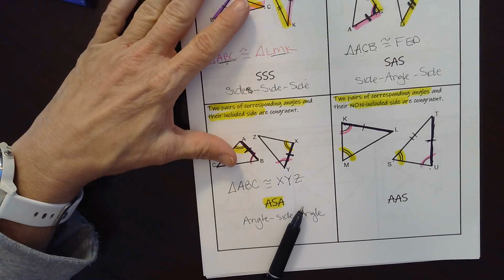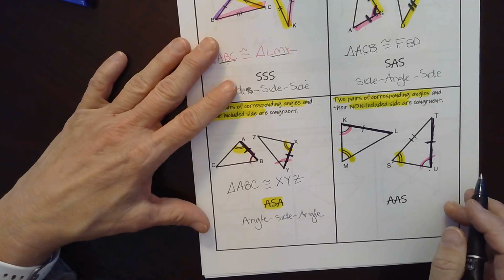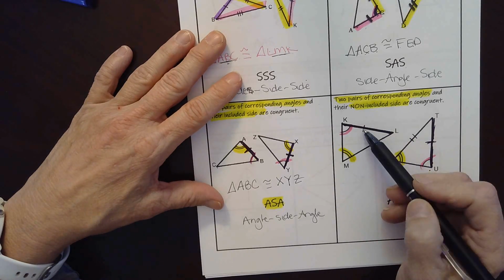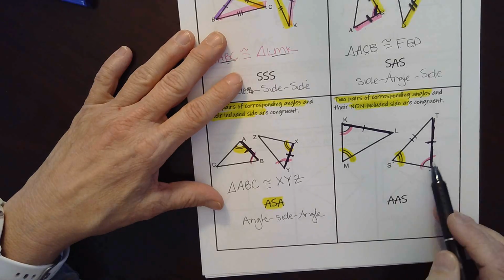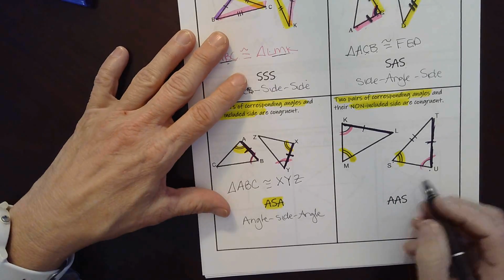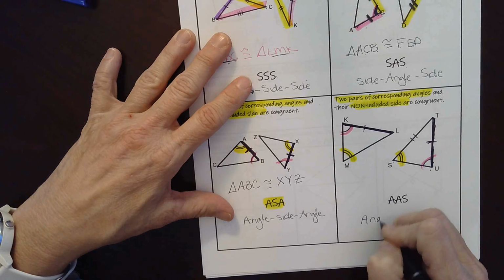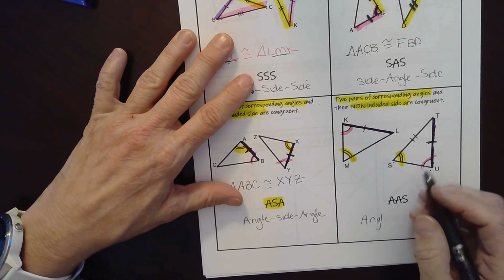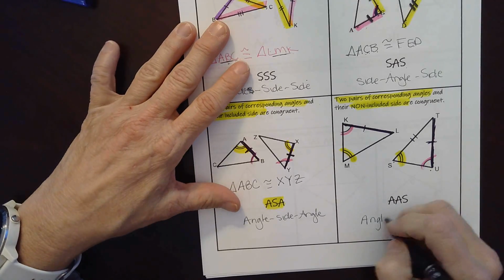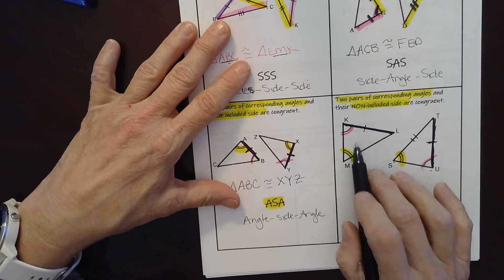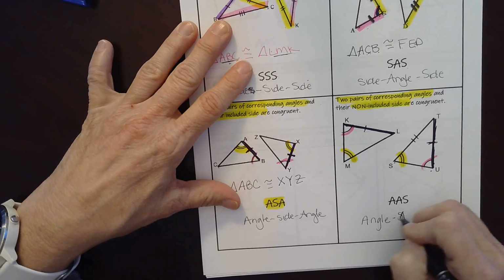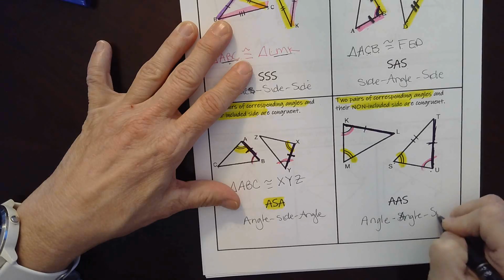So what is this giving us? We have angle, angle, side. We have angle, angle, side. So if we know that two pairs of corresponding angles are congruent and their non-included side is congruent, then we know that these two triangles are congruent by angle, angle, side.